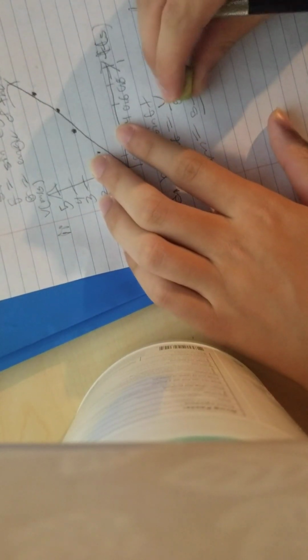So the slope is equal to 5 minus 1 over 0.9 minus 0.7, which should equal 1.3 over 0.3. I'm just going to divide that using a calculator. And this should equal around 4.3.